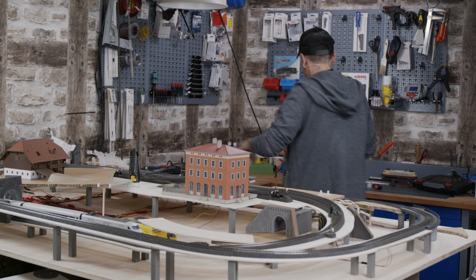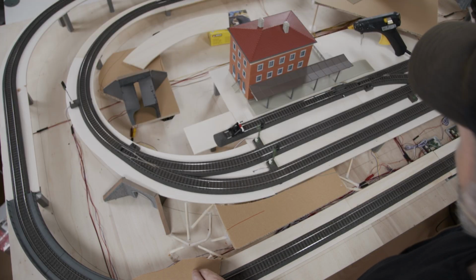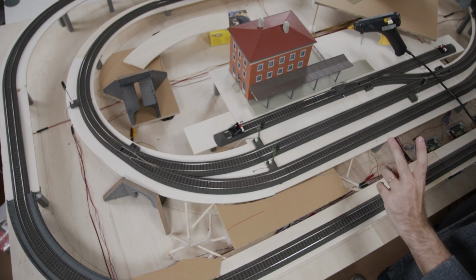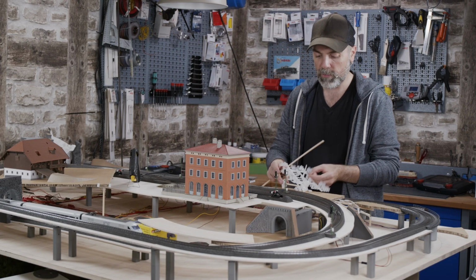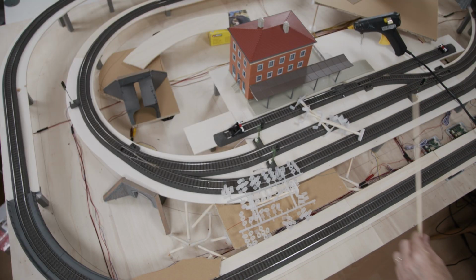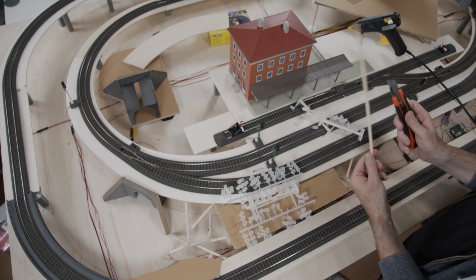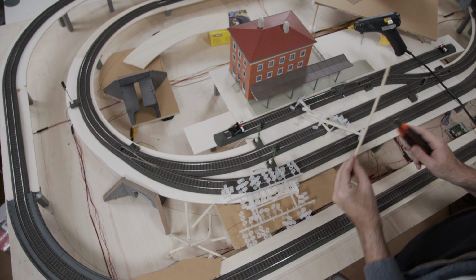I finished something else since the last time. I showed you this construction kit with these mesh-like construction pillars. I prepared that here. We have a lot of wood and some plastic. This wooden stick here can be cut to size with a crafting knife. Just take the piece and let the knife roll over the stick on a flat surface.